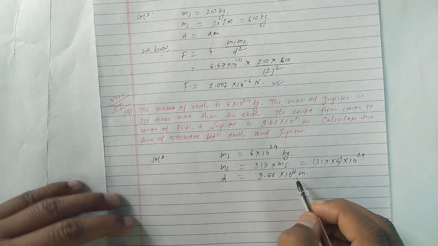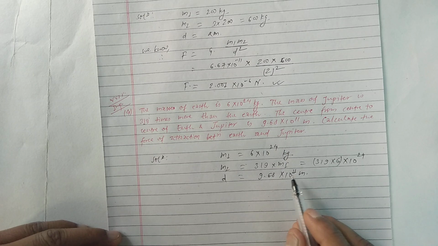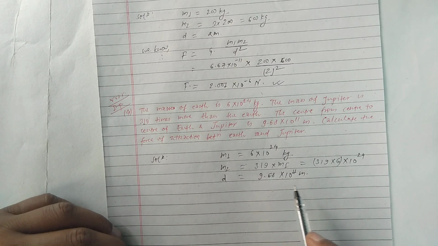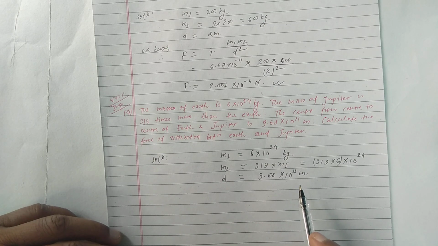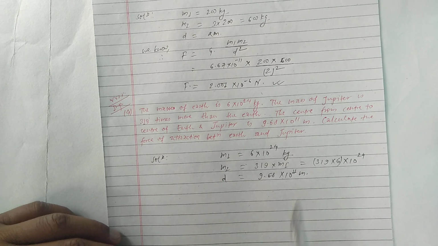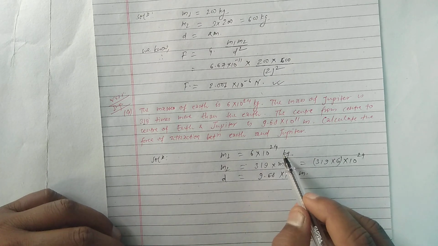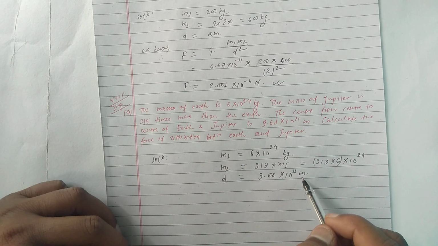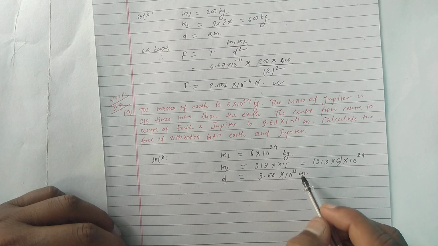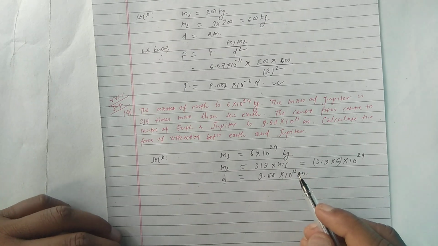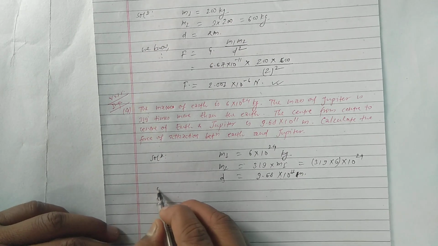So if the distance is given in kilometer, then you have to convert this kilometer into meter, because kg and meter are SI units. So if it is in a different unit, then first you have to convert into SI units, that is, mass SI unit is kg and distance unit is meter. Then only you have to apply the force formula. Otherwise your answer will be a mistake.